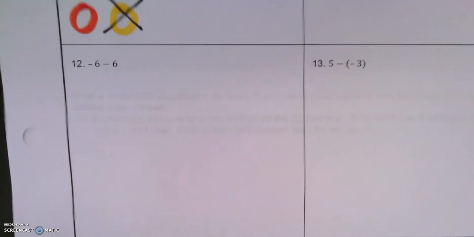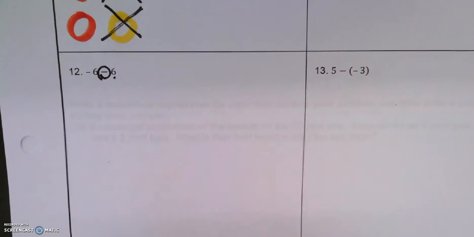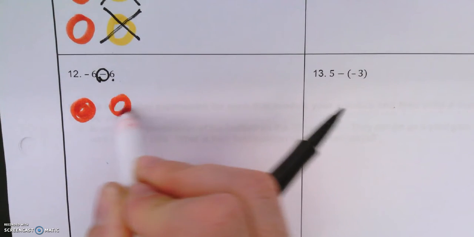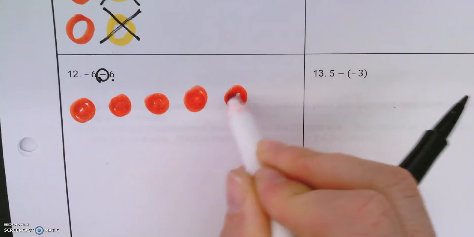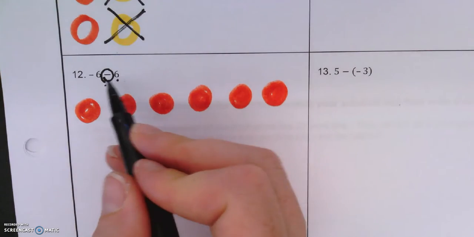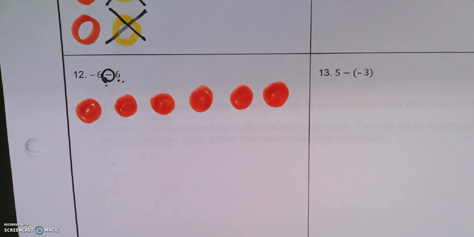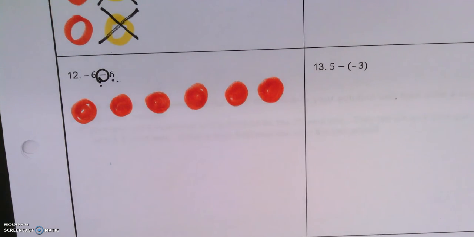Number 12. Starting with -6 and take away +6. So I'm going to start with -6. 1, 2, 3, 4, 5, 6. I have 6 negatives and I need to take away 6 positives. I don't have any positives to take away. What should I do? Do you guys have any ideas? Oh, what are you saying? Yes, I need to add some 0 pairs.